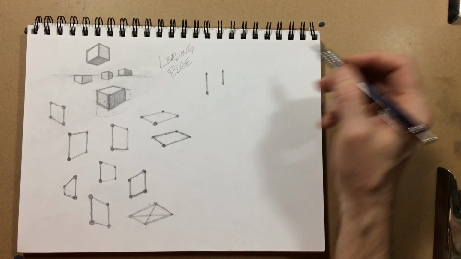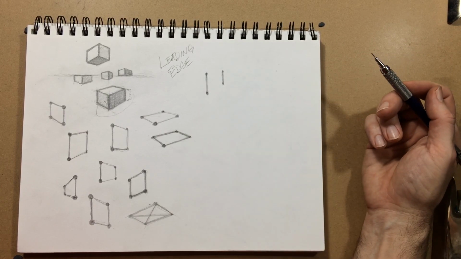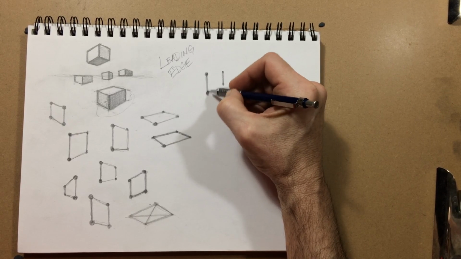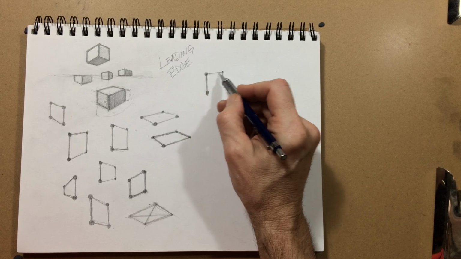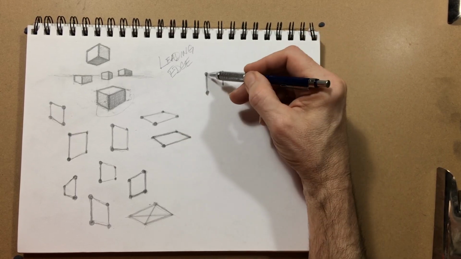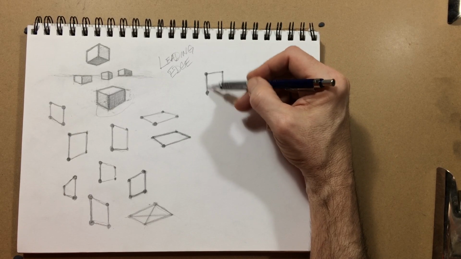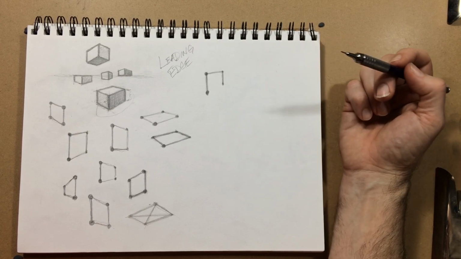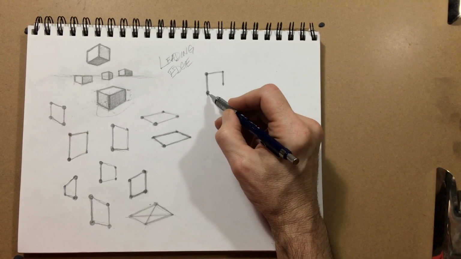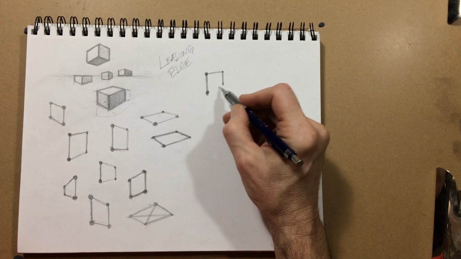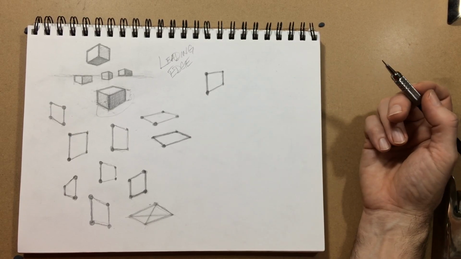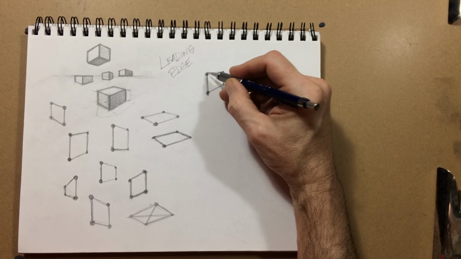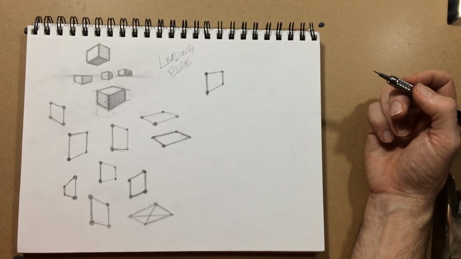I'm going to indicate that not only with my vanishing lines, but also by enhancing that illusion, making clear that this leading edge appears bigger than this further away edge. I'm using the relative size to emphasize that.